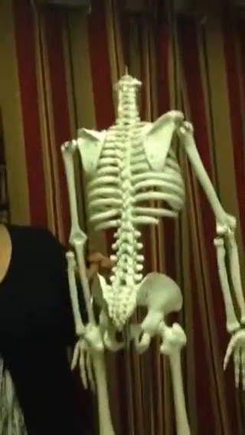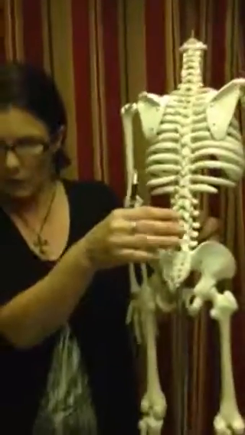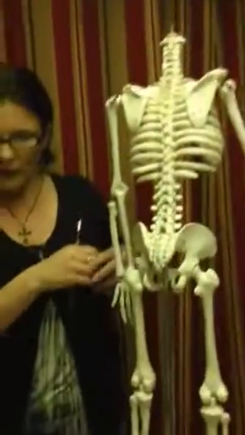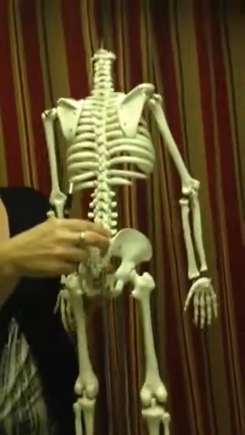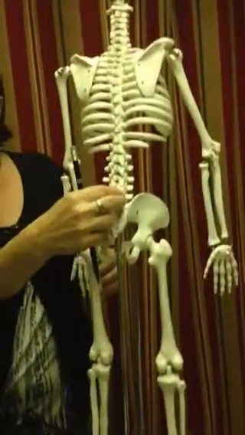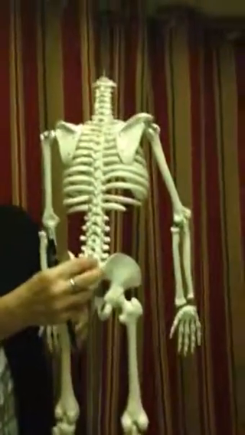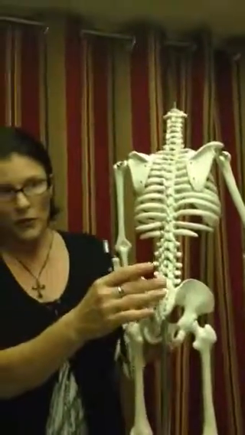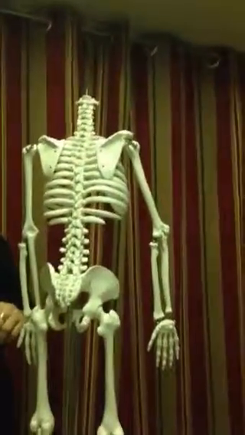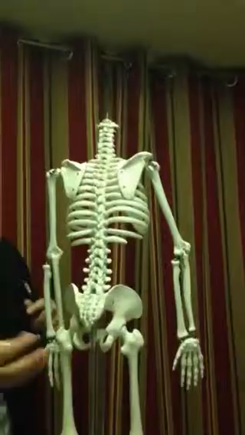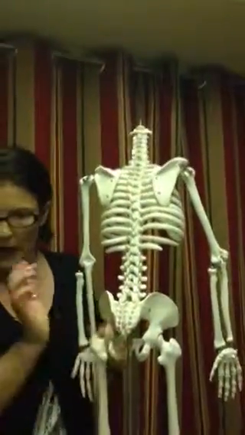The lumbar vertebra has 5 vertebrae in that section, L1 through L5. The sacrum has 5 fused vertebrae in this section, and they have 5 fused bones to form this section, the sacrum, and the coccyx is 1 fused bone down here, also known as our tailbone.